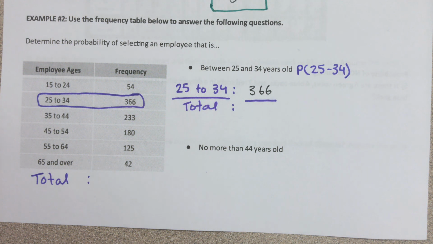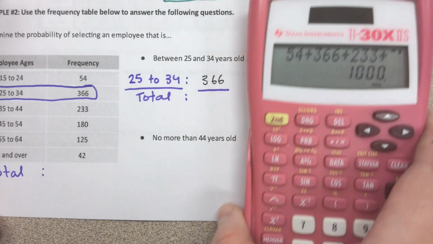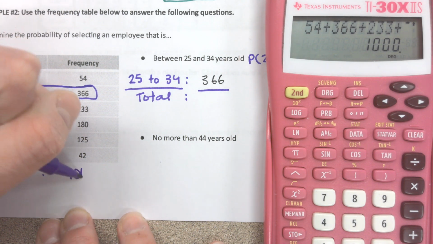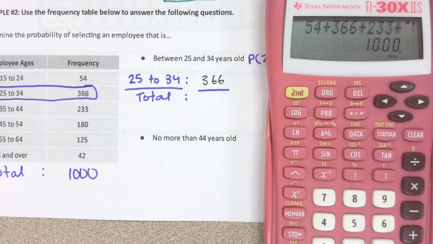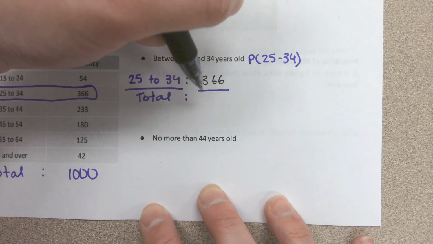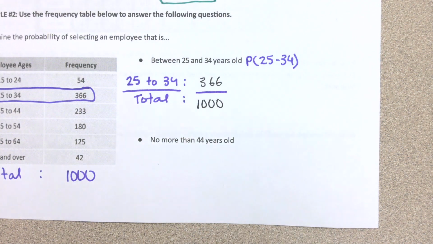Oh, I'm missing a number. Nope. You forgot something. I'm not sure which one. Nope. Add them all together, you will get 1,000. There we go. I had a feeling that was the one. So there's a total of 1,000 people in this table. We won't always do a nice number like that, so don't assume that's going to be the outcome.